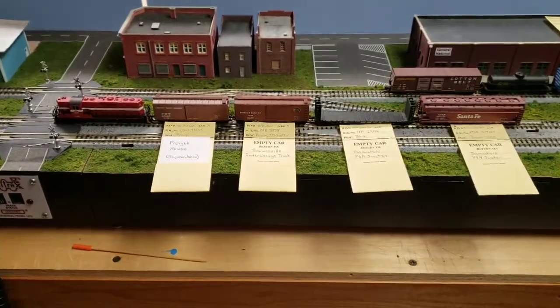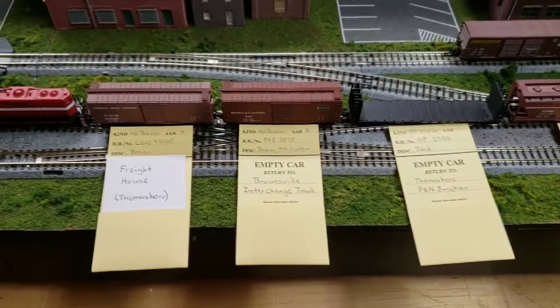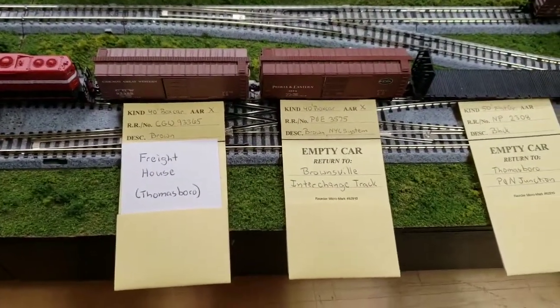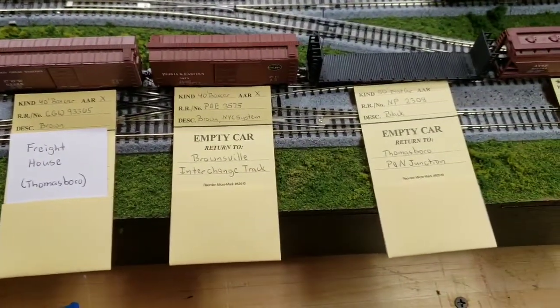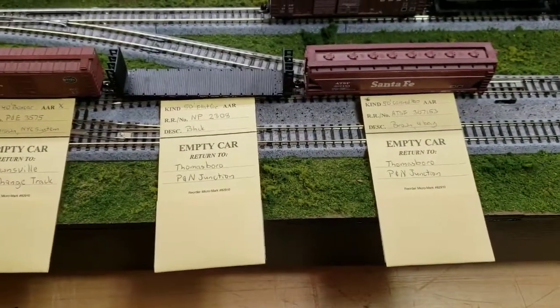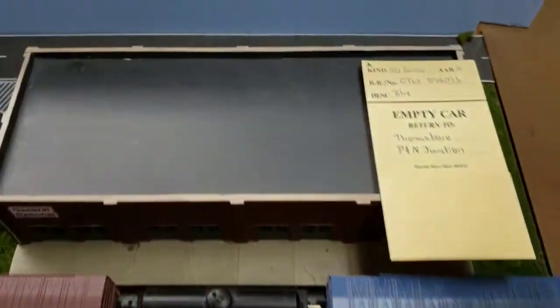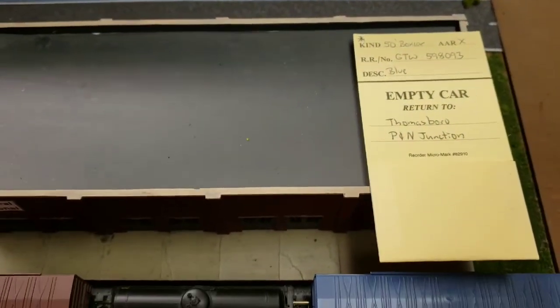Okay, now all the cards are next to the cars, and we can take a look where everything needs to go. That boxcar is to the Freight House. This is going back to Brownsville. These 2 are going to the PN Junction here on this side. There's a boxcar up here we've got to take also to the PN Junction.